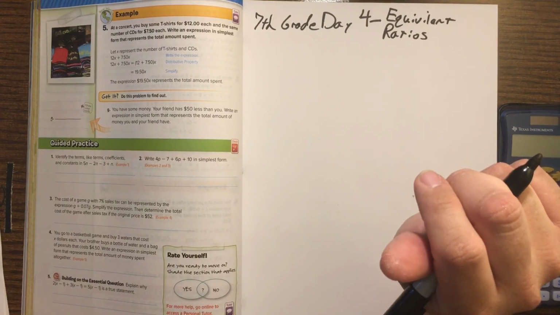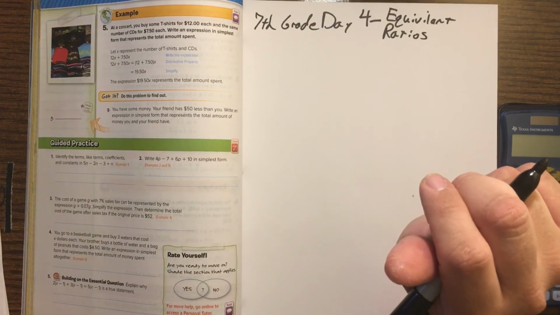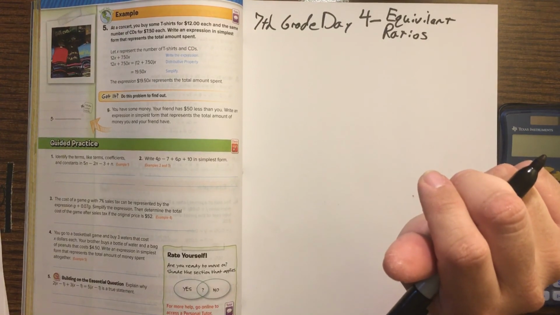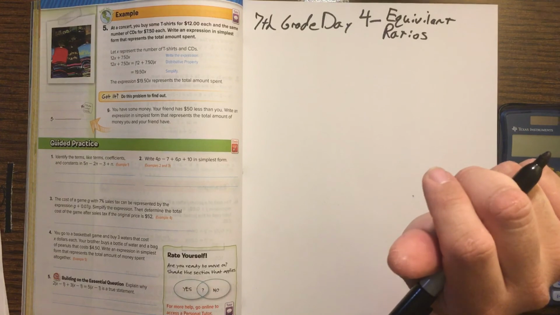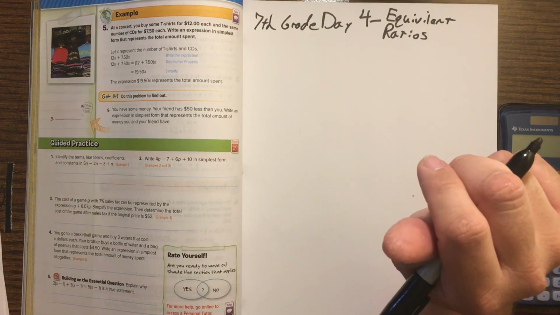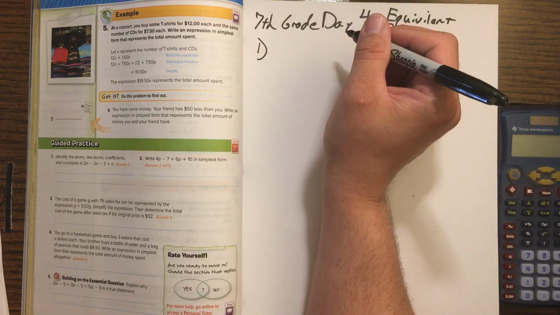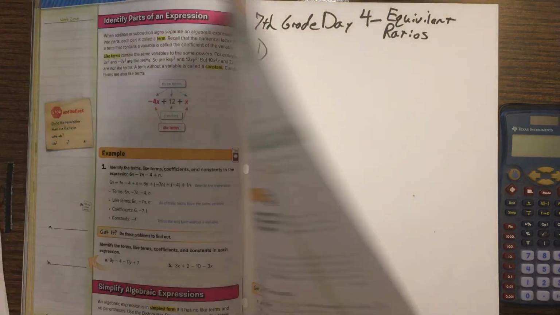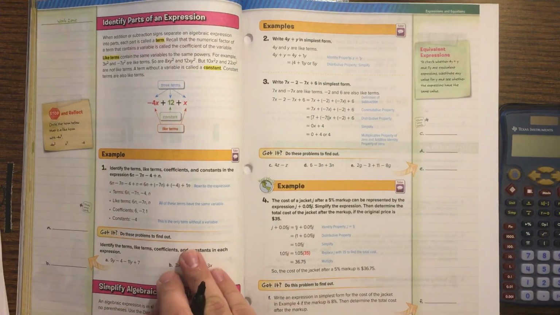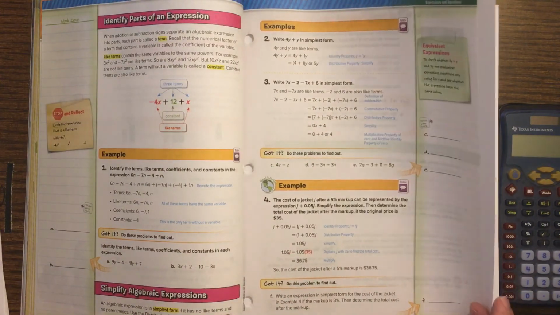On this one, we're just combining like terms with addition or subtraction. So this isn't hopefully too bad for you. This is something we've been doing for a while. On number 1, it just wants you to identify the terms, the like terms, the coefficients, and the constants. So you can look back through here.